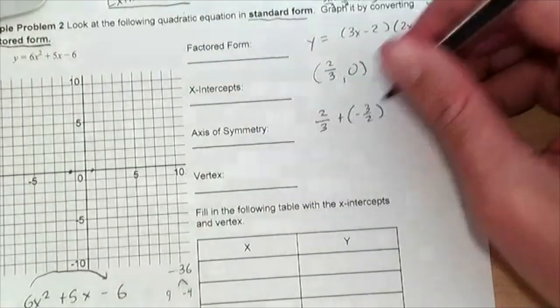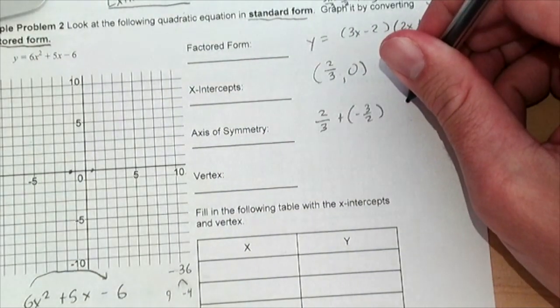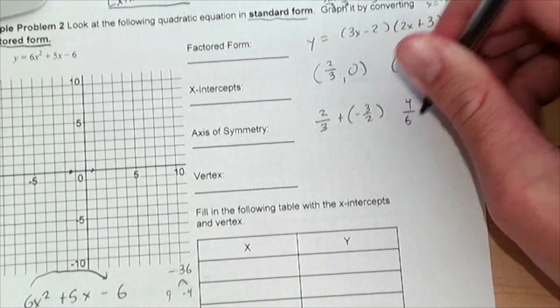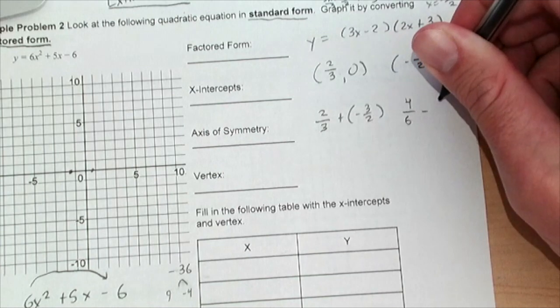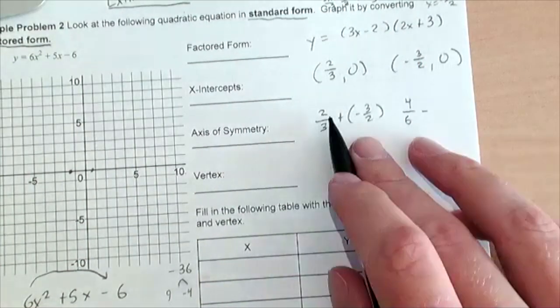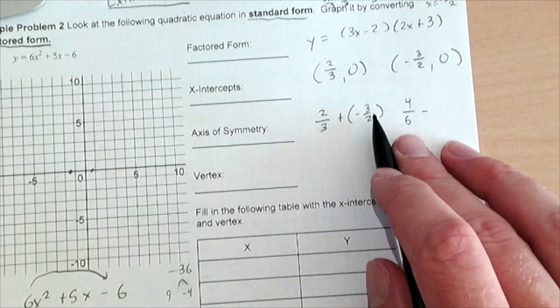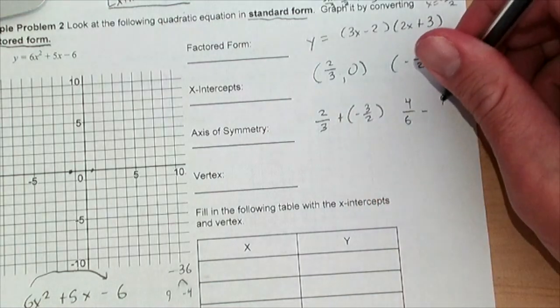It's fractiony, so we're going to make it 6ths instead. And I'm going to go a little quickly because I assume if you're watching, you know what you're doing for the most part. This is 4/6, and this is going to be 9/6.